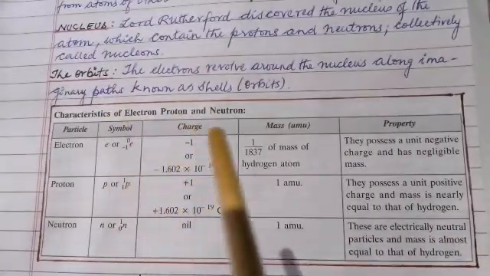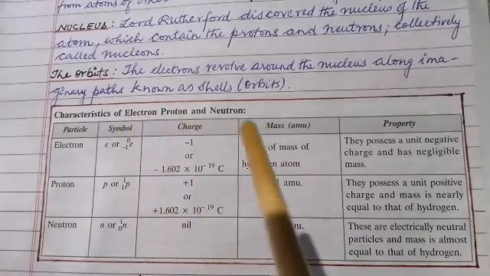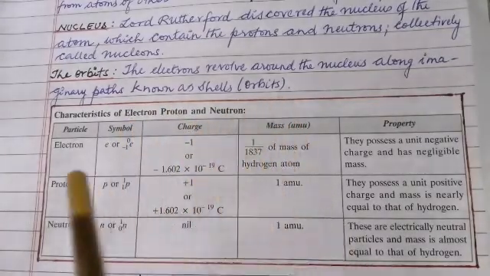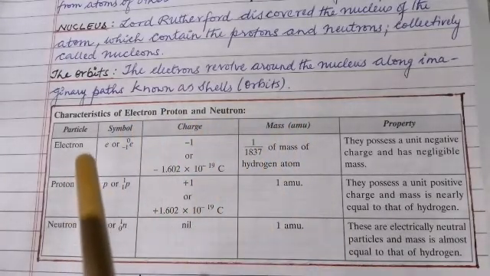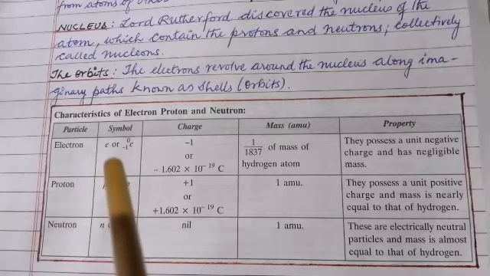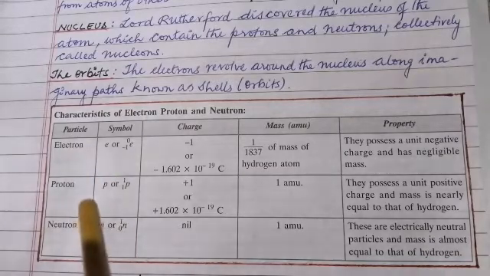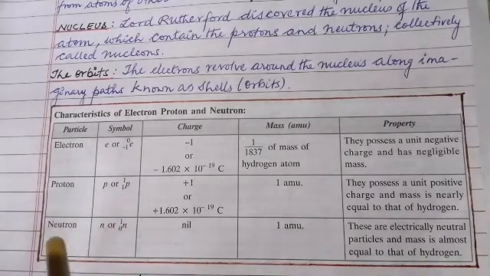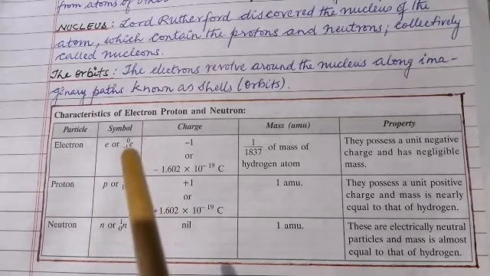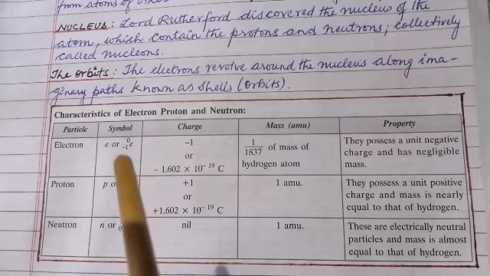Now let us compare the characteristics of electrons, protons, and neutrons. These three are the subatomic particles present in an atom. First one is electron. The symbol is small e. Proton, the symbol is P. Neutron is small n. Now how is it represented symbolically?